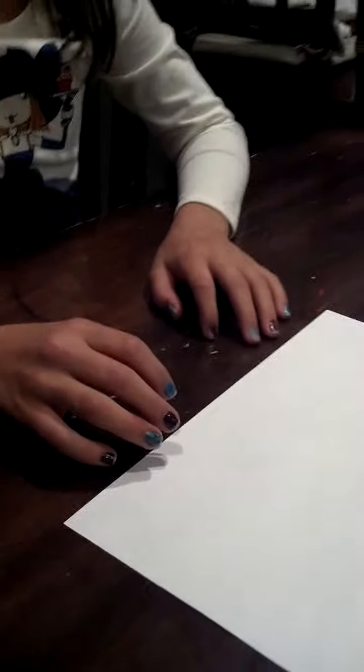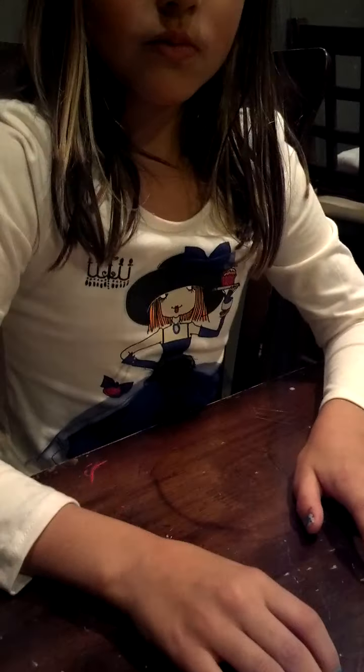Okay. So center of gravity is, and I'll just give you a quick definition, where a majority of an object's mass is located. And what is that, you might ask yourself?